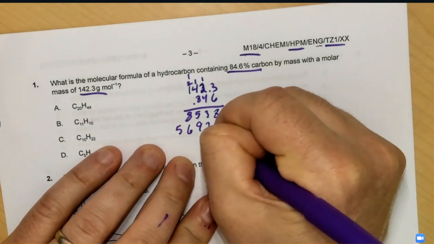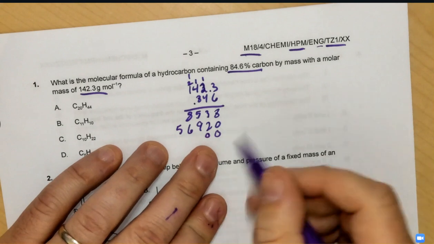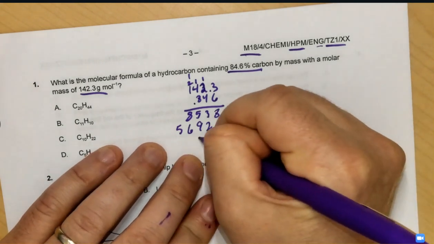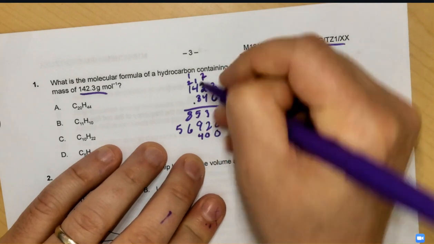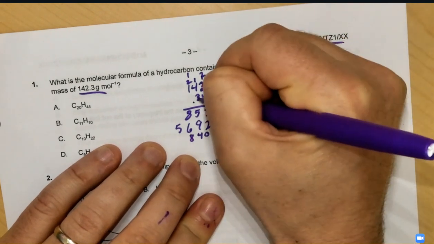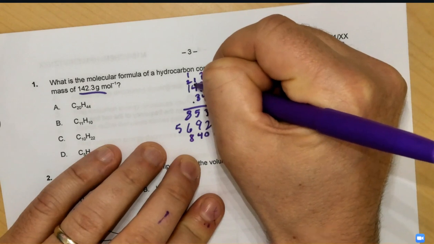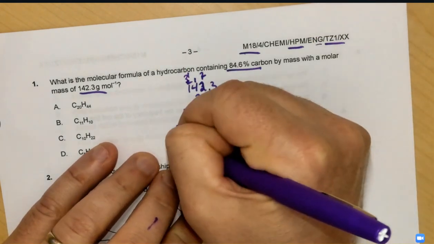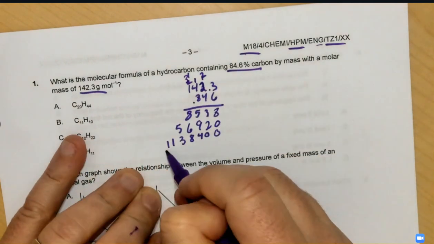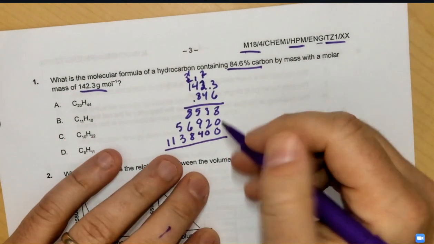Then we're going to add another row. So 2 zeros. 8 times 3 is 24, carry the 2. 8 times 2 is 16, plus 2 is 18, carry the 1. 8 times 4 is 32, plus 1 is 33, carry the 3. And 8 times 1 is 1, plus 3 is 11. So now we have to add these 3 rows together.